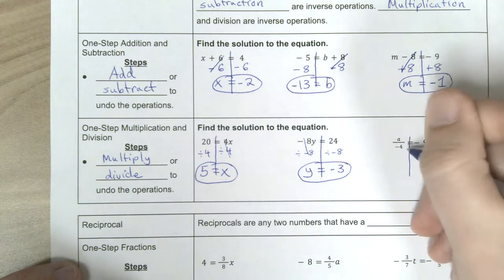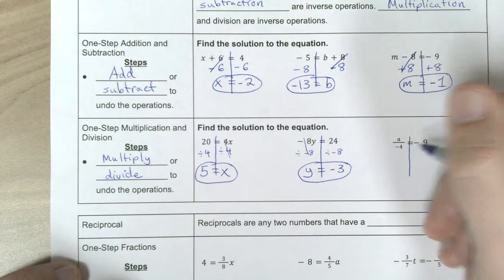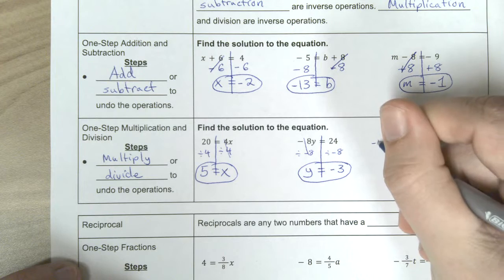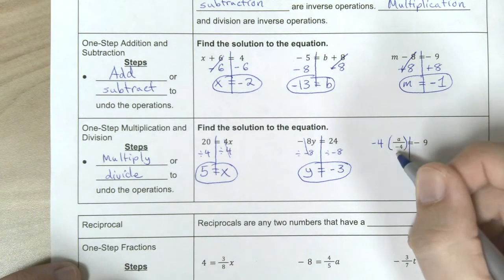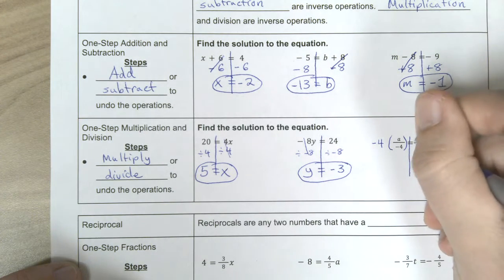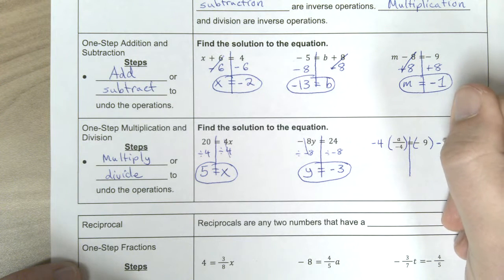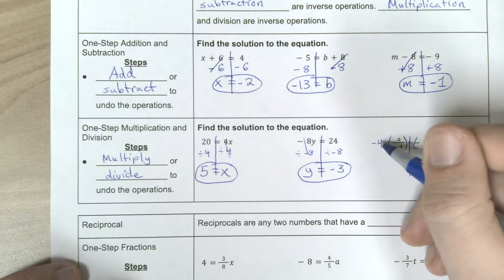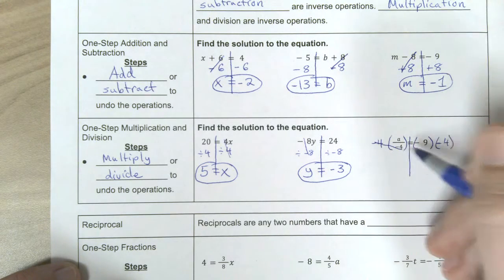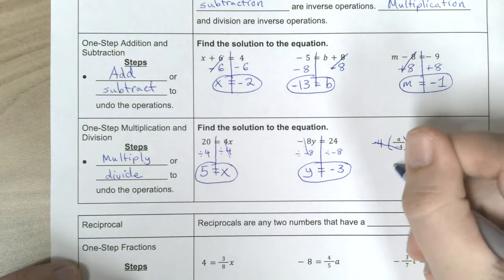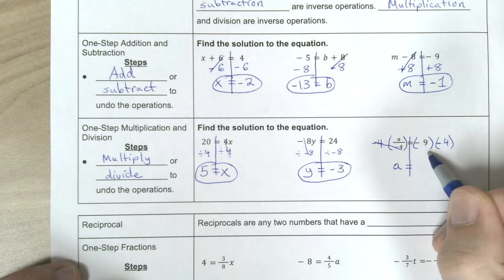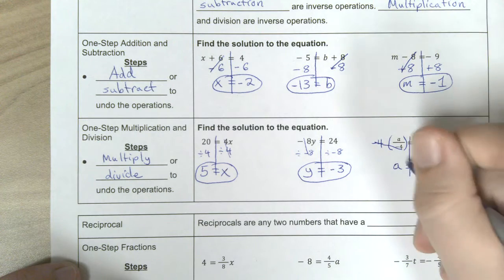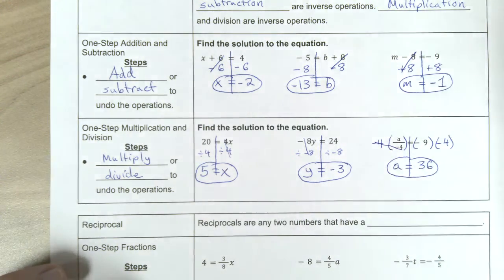Because this is a fraction and every fraction is a division problem, I'm going to multiply everything by the denominator. Multiply everything on this side by the denominator, which is negative 4. What's going to happen then is this negative 4 will cancel out this negative 4. So we only have an a, and then negative 9 times negative 4 is positive 36. Okay, there's that.